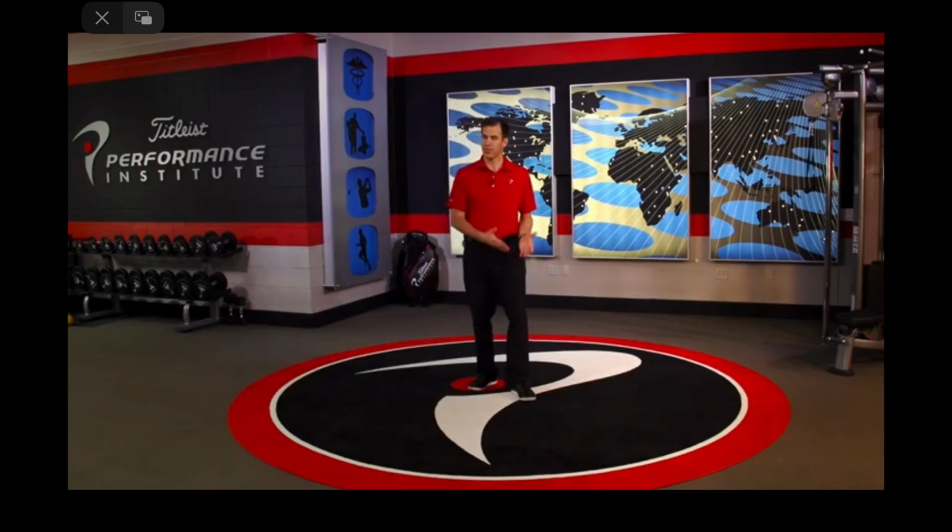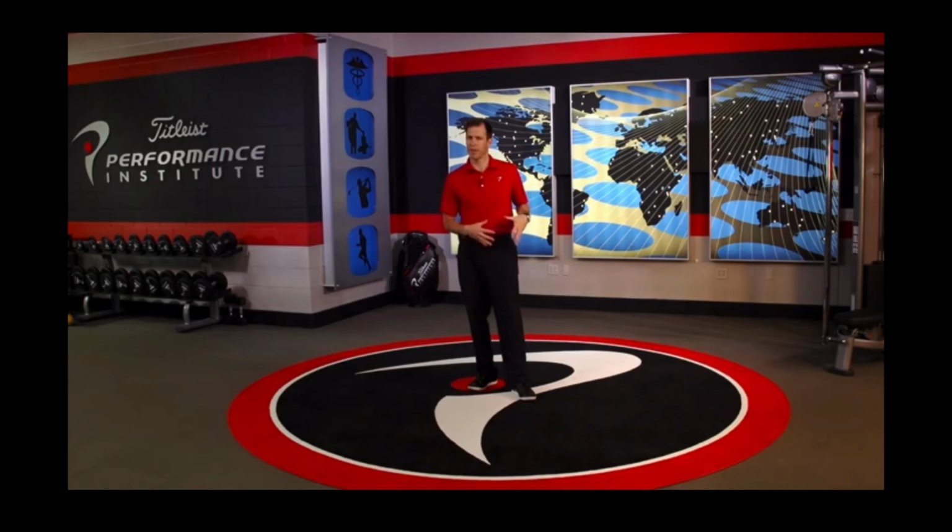Now, one of the things with every one of these swing characteristics you need to determine first is, is this a physical problem or is it a technical problem? Let me show you a quick little screen that you can do on your body to see if maybe your body is creating the slide. This is called the cigarette butt test.